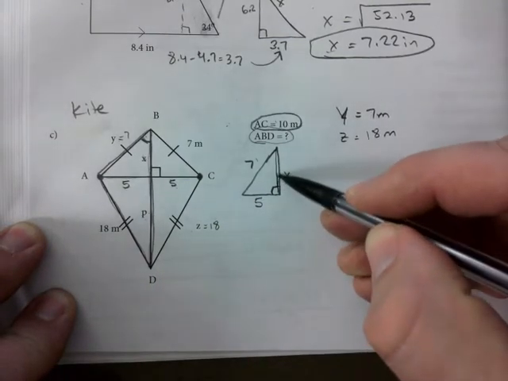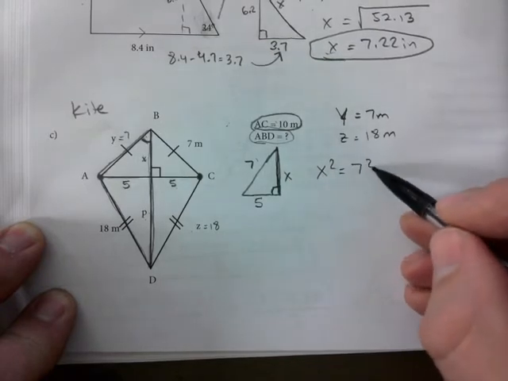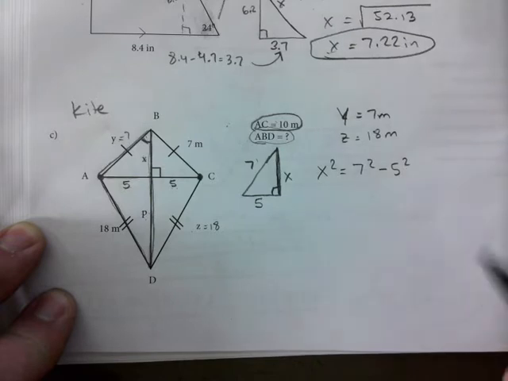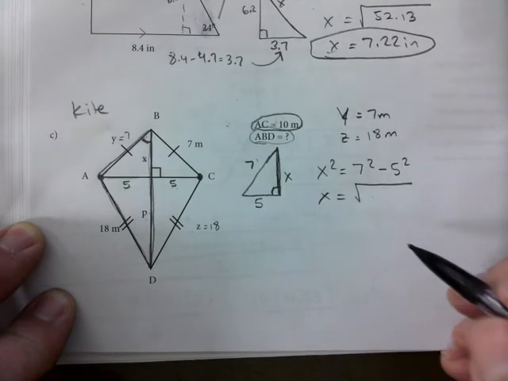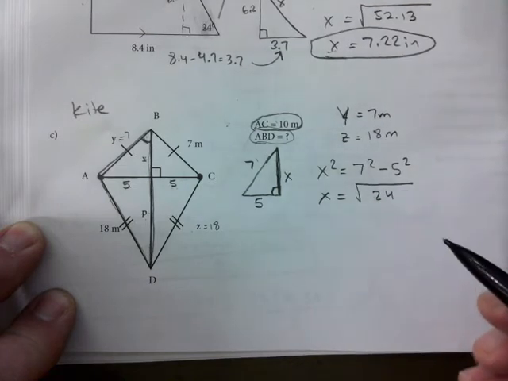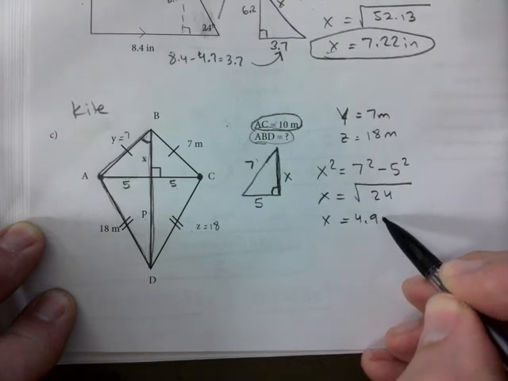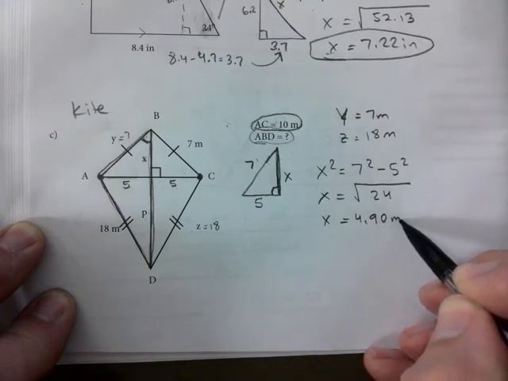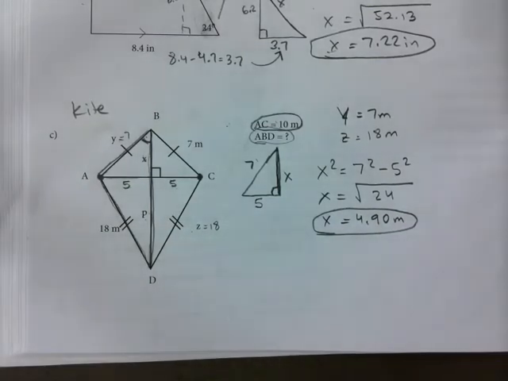X is going to be my leg, right? So x squared, take the hypotenuse, subtract the other leg from it. So then if you square root that, you get square root of 24. X is equal to 4.90 meters. I'll just do that, right? So X was a little bit more work.